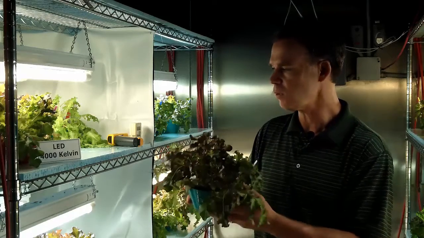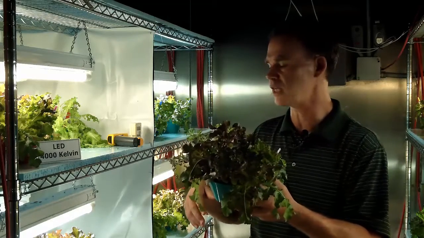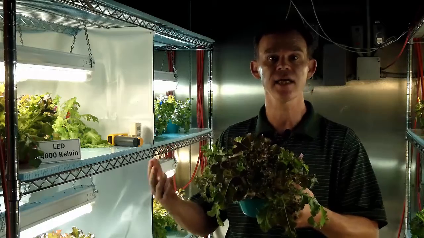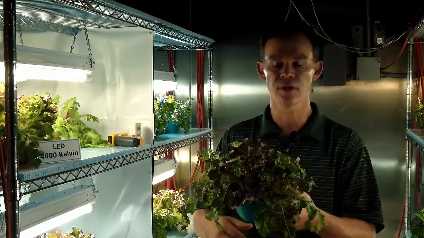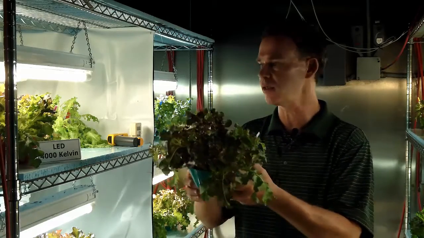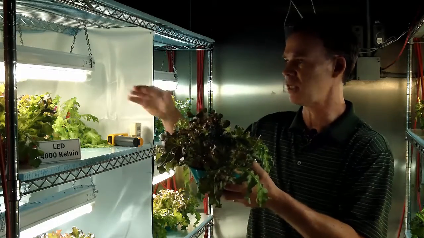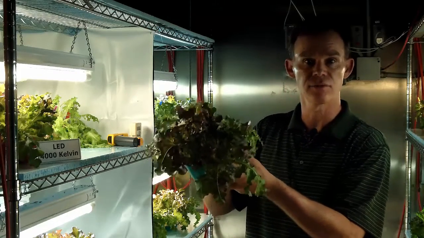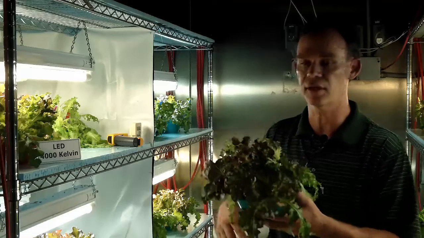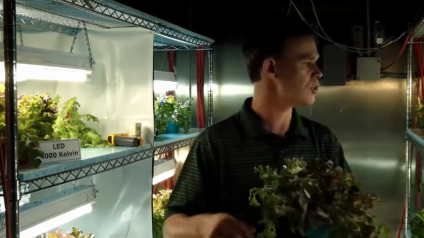So, one of the things that we can look at, for example, is how much light energy we need to have an actively growing plant. And so these plants here are getting enough light to really be quite productive. They've been here in the growth chamber for about 2 weeks.